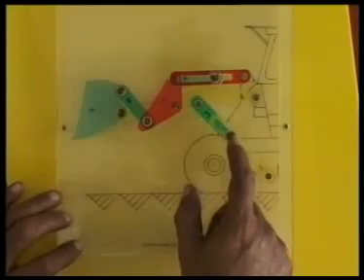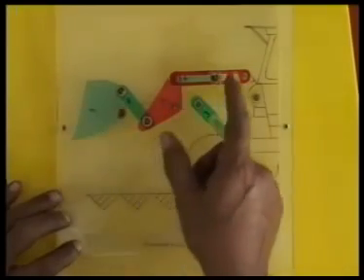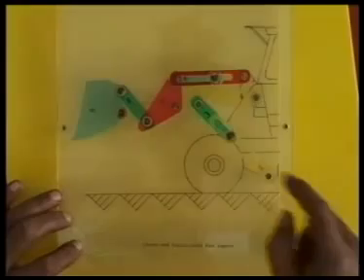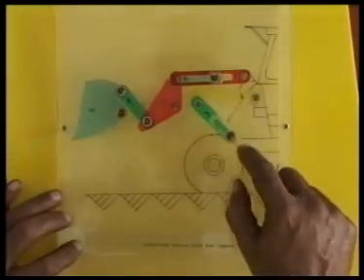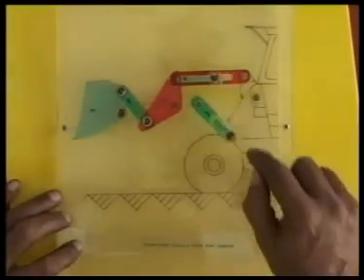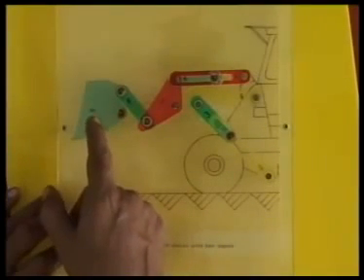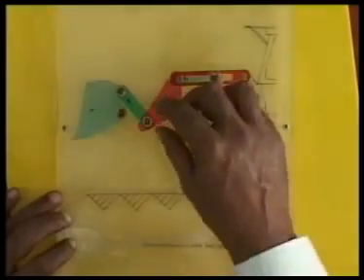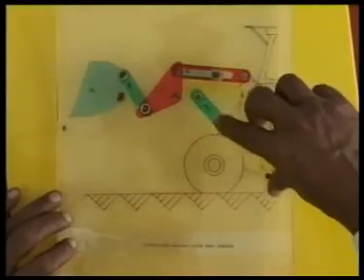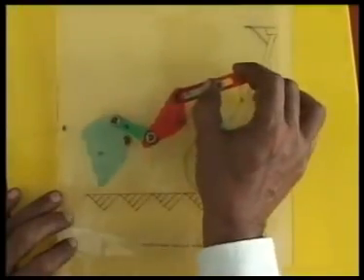We will first show that this particular mechanism has 2 degrees of freedom, with 2 inputs through these 2 hydraulic actuators. Consequently, this output link cannot go anywhere with any arbitrary orientation.